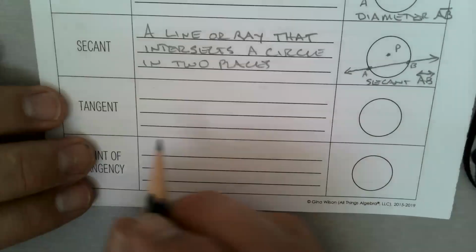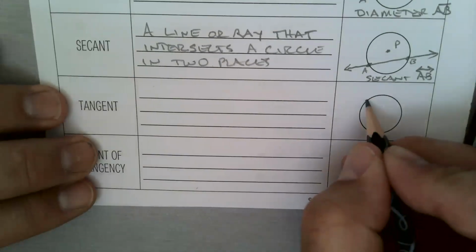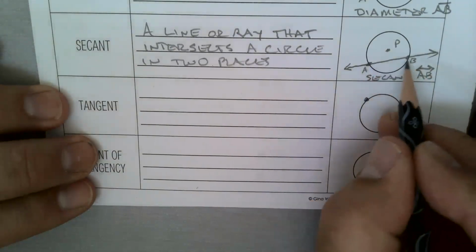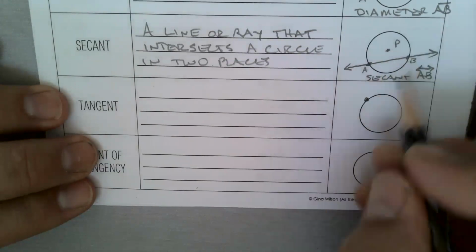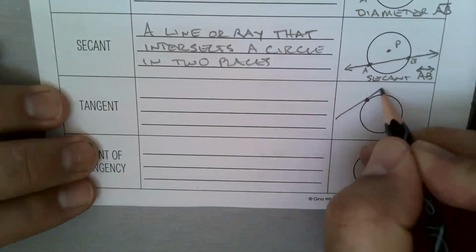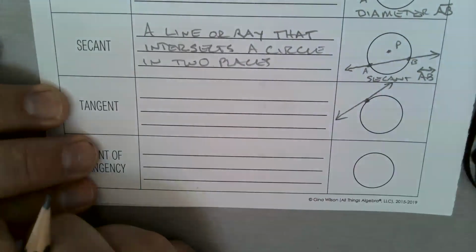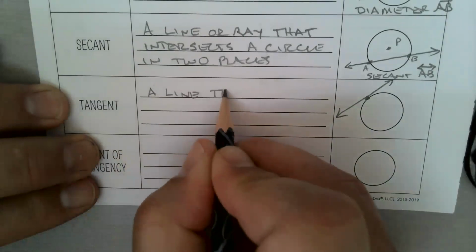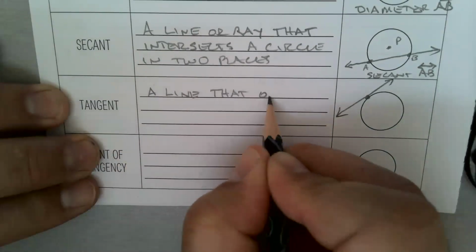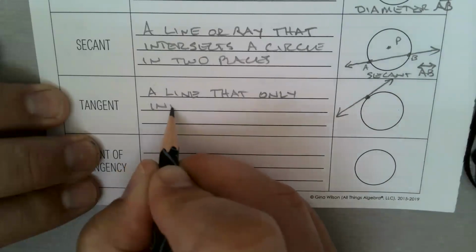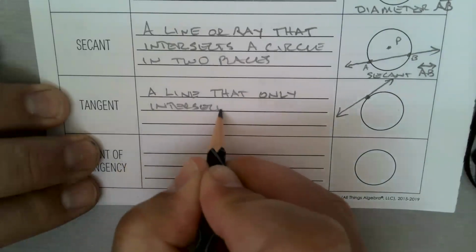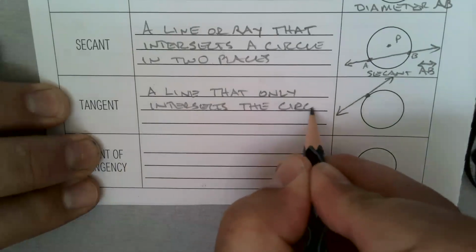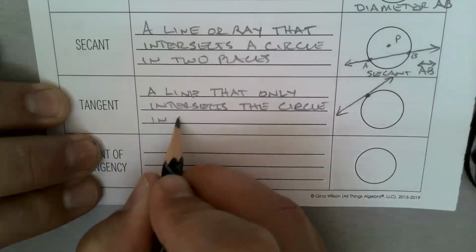The next one is called a tangent, and this is where it's like a secant in the sense that it's a line, but instead of it meeting the circle in two places, it only meets the circle in one place. So it's a line that only intersects the circle in one place.